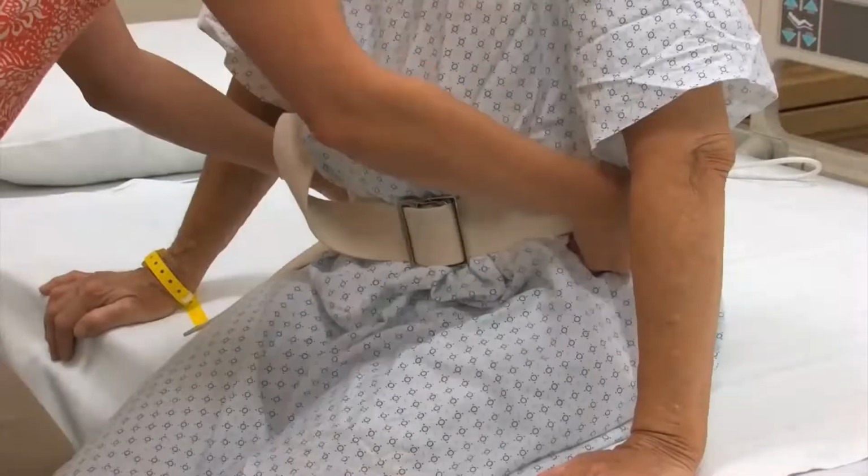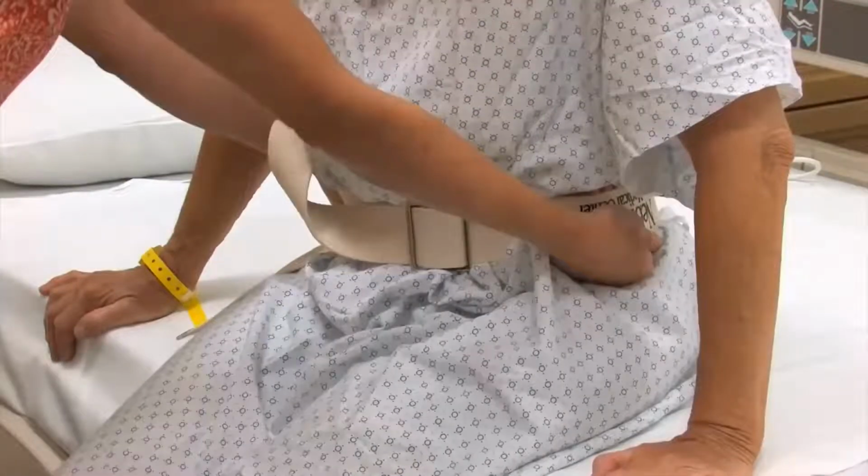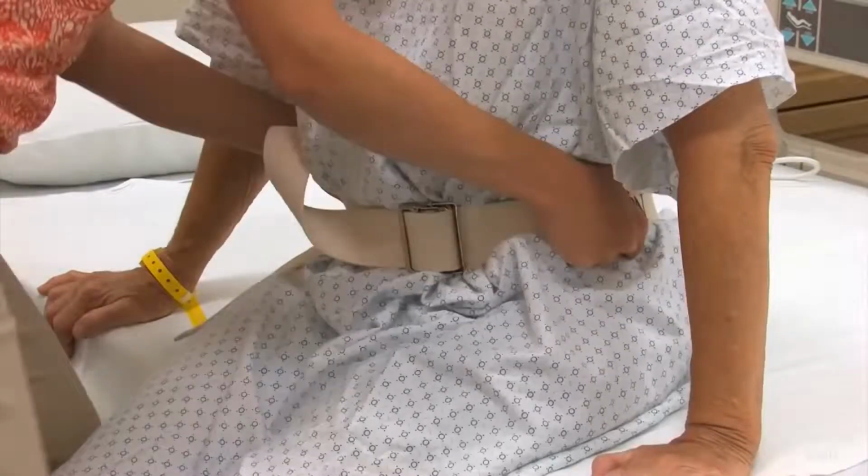When holding onto the gait belt, grasp it so that your fingers are coming up under the bottom edge of the belt. Don't hold it from the top edge. If the patient begins to fall, you will likely lose your grip if your hand is positioned this way. Next, you'll see how I'm using the belt to assist the patient into standing.